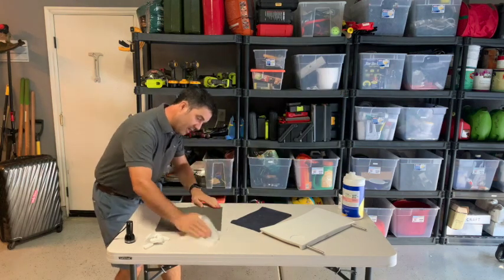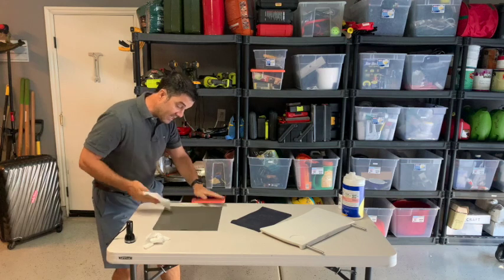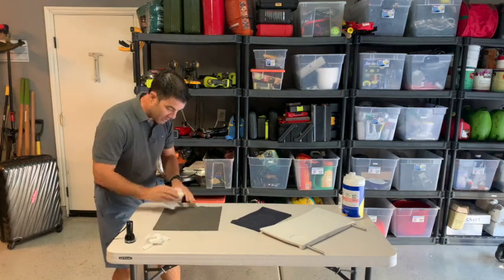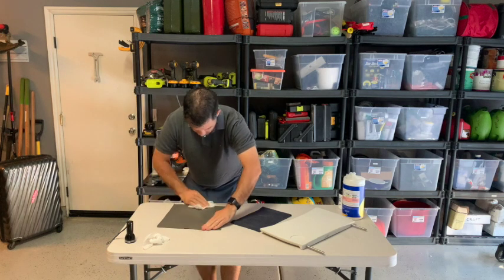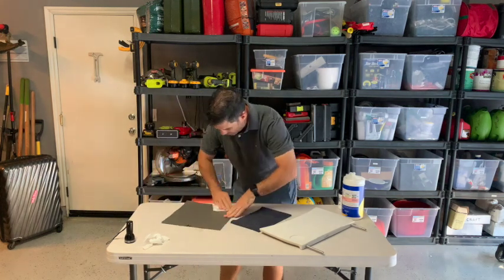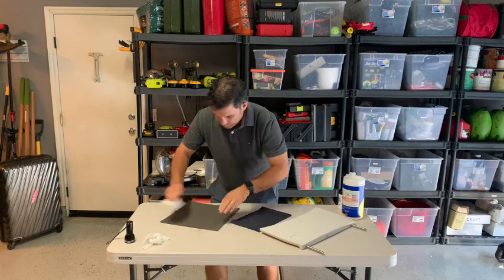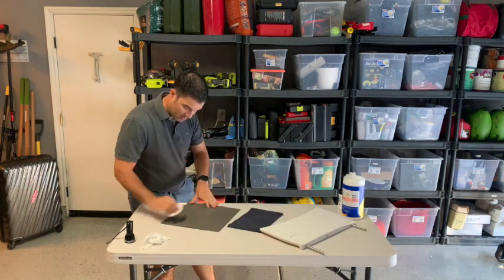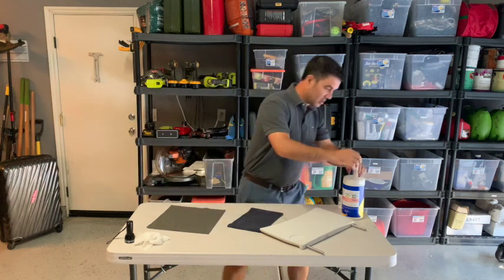So the benefit on the synthetic leather is that it's very easy to clean. I'm able to wipe it down super easy. Just give it a quick wipe and we should be good to go. That looks pretty good.